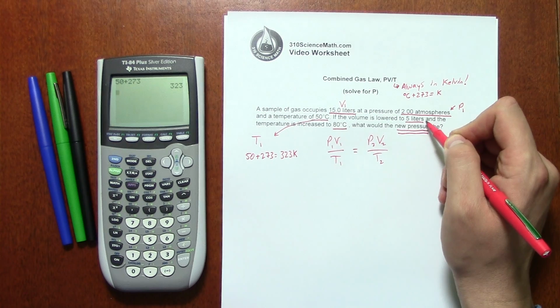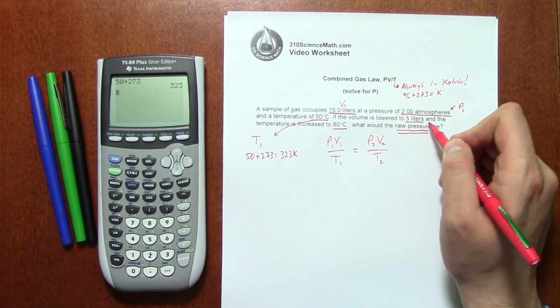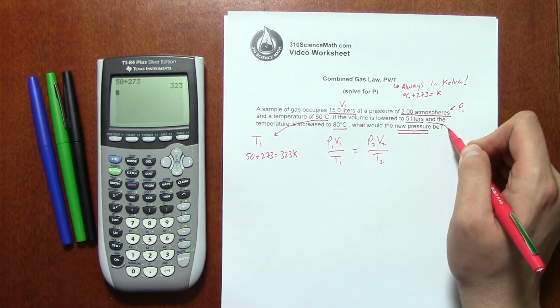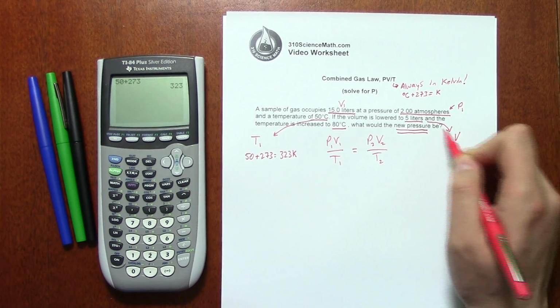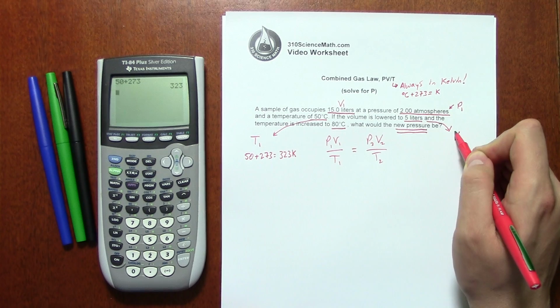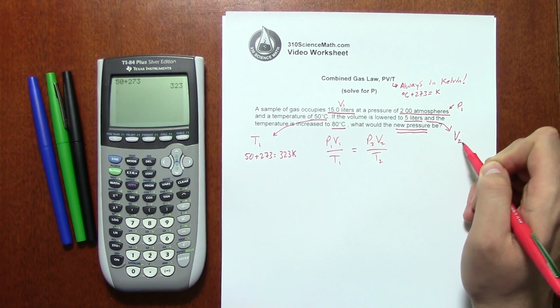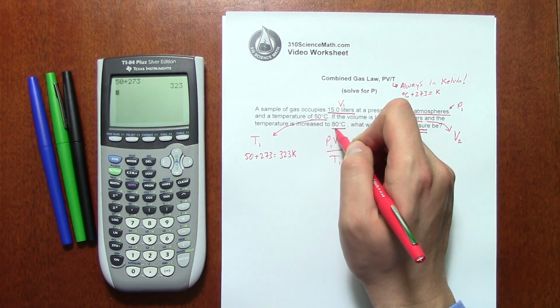Now, buried in here, you see that the volume is lowered to 5 liters. Okay, so that's the sign that we're dealing with a volume. That's 5 liters, so it has to be a volume. And that's the new volume. Okay, so that's V2. Over here, it says the temperature is increased to 80 degrees.